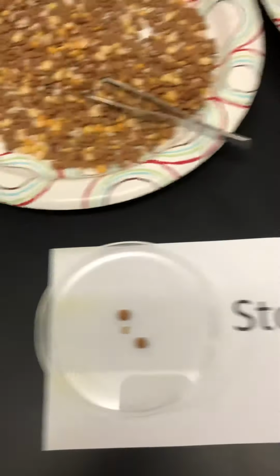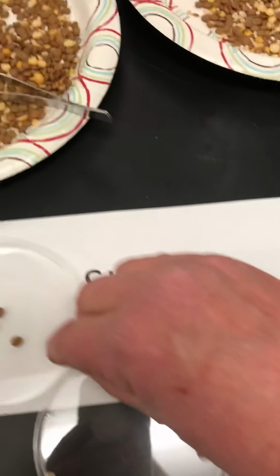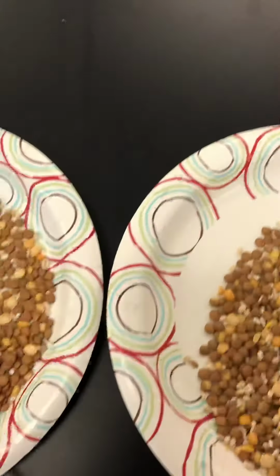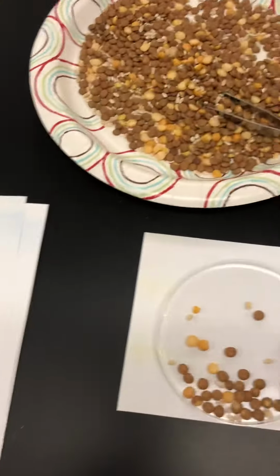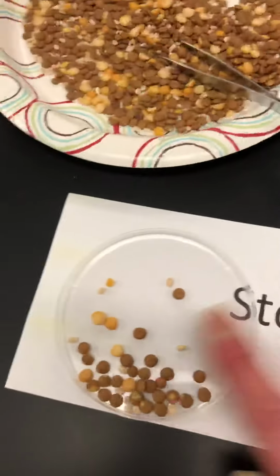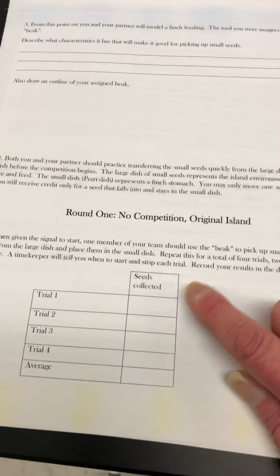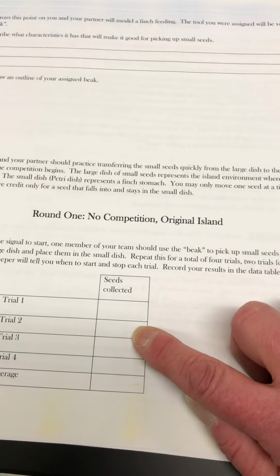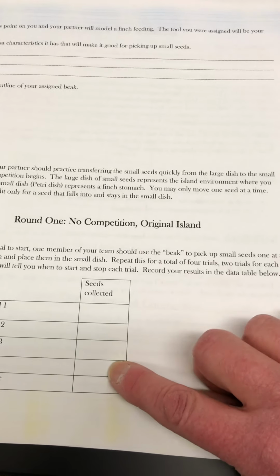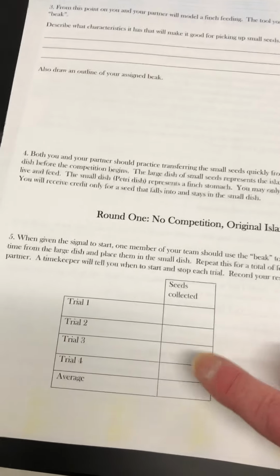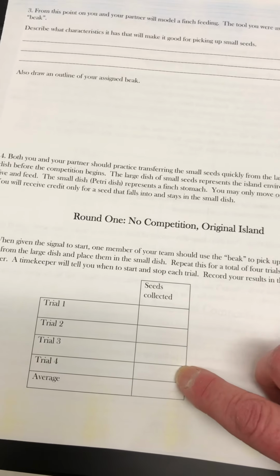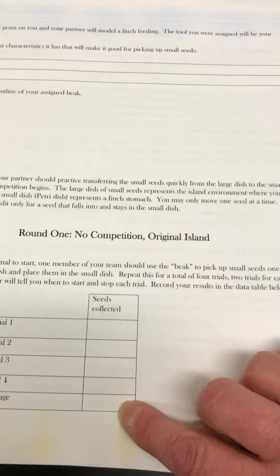So at the end of the time, when time is up, you'd have full stomachs. So I have a couple full stomachs here. Okay, and you would count each of them in your stomach, and then you each would fill it in the data table, and then we would repeat that. So you'd each do it twice. That would be 4 trials, then you have to get the average.